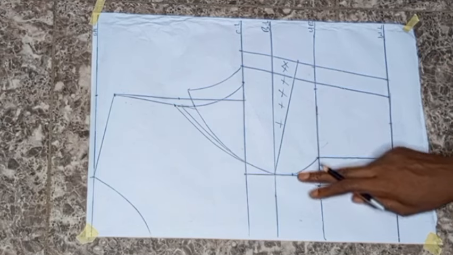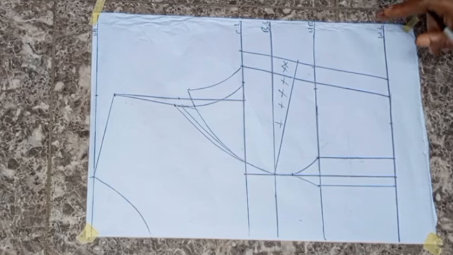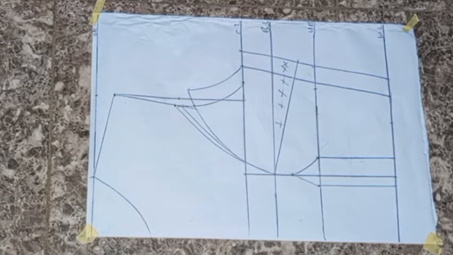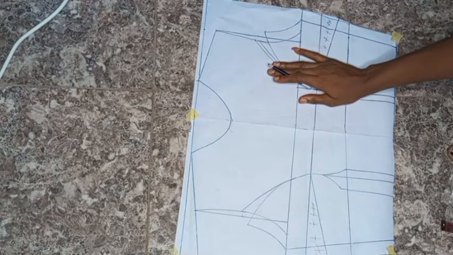So this is very necessary. Take the measurement appropriately. And this is basically, so I'm going to transfer everything I have here to the other side so that we can work on the neckline. So I've already gone ahead to do that. I've transferred all the measurements to this other side.